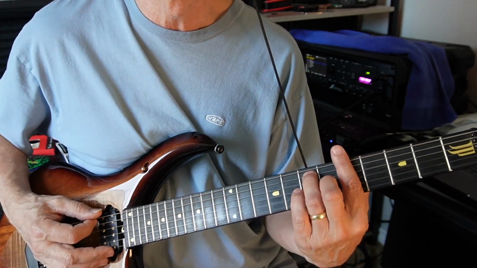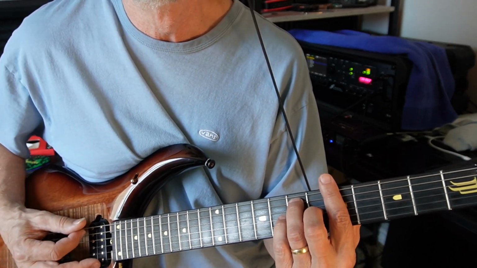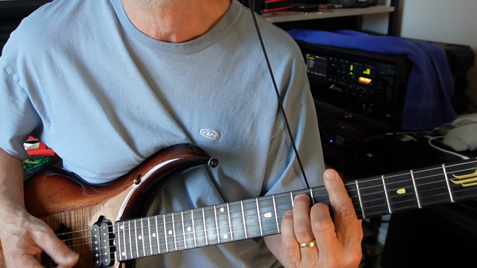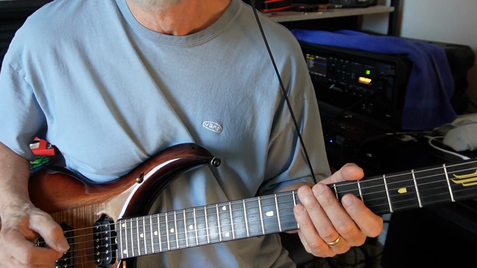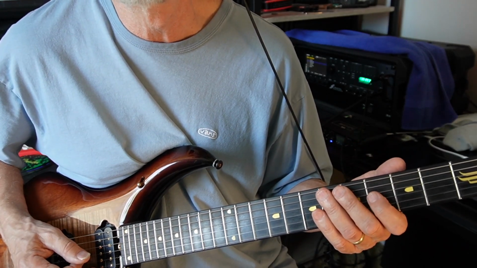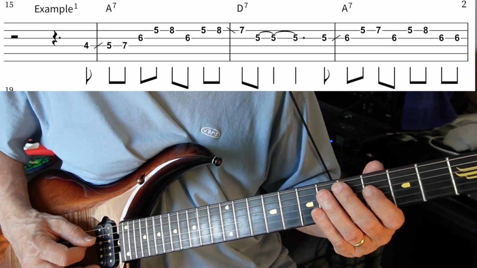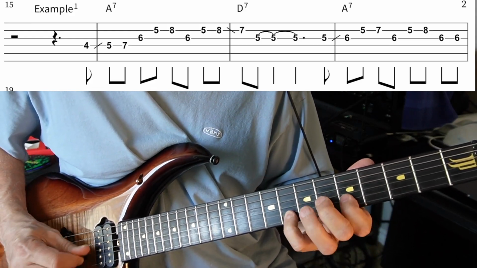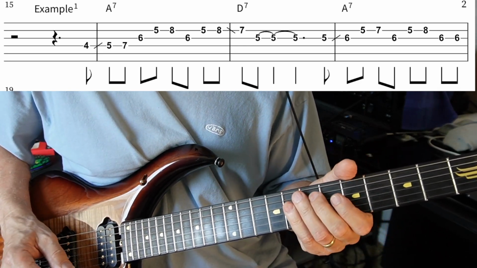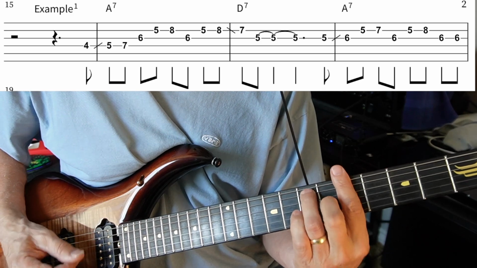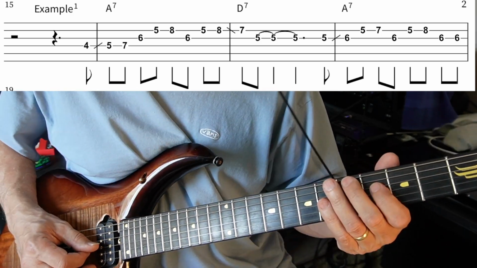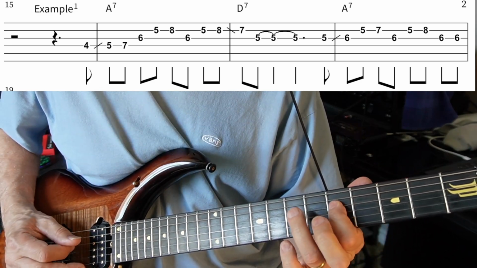What I'll do is play just this part. And I'll play a single note line that introduces those changes through the tritone. Here we go. You could hear how it goes underneath. So let's take it slowly.